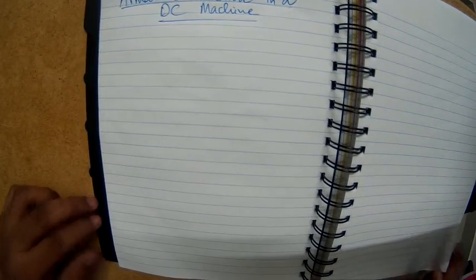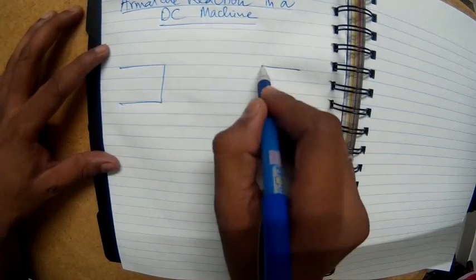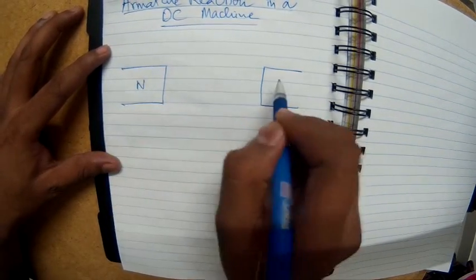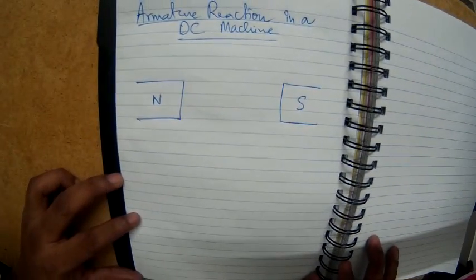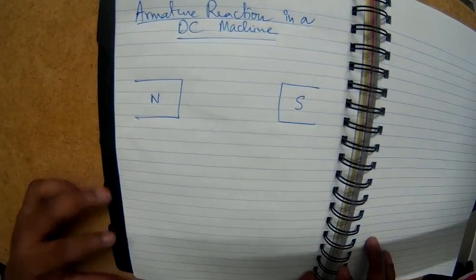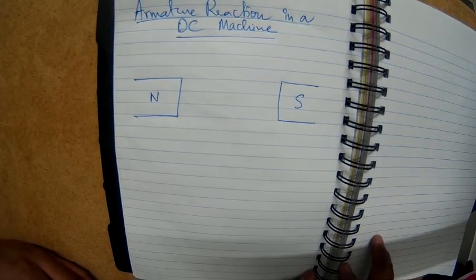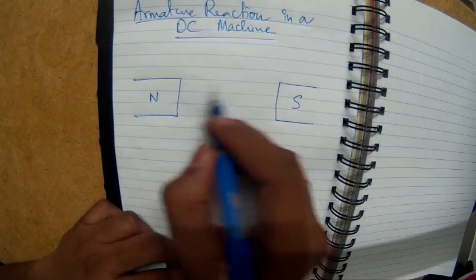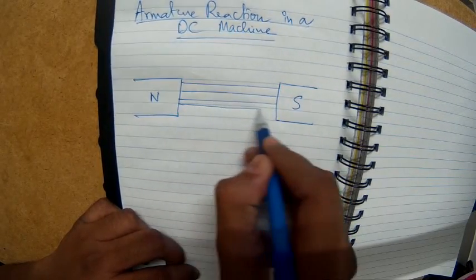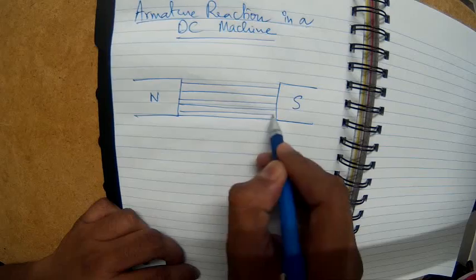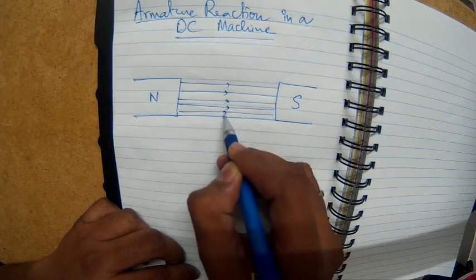Let me begin by drawing the magnetic field of a two-pole DC machine. If you know the basic construction of a DC machine, with only two poles, there is a north pole here and a south pole here. This is roughly the magnetic field of a two-pole machine. The magnetic flux lines can be drawn something like this. So the flux is flowing from your left side to right side.